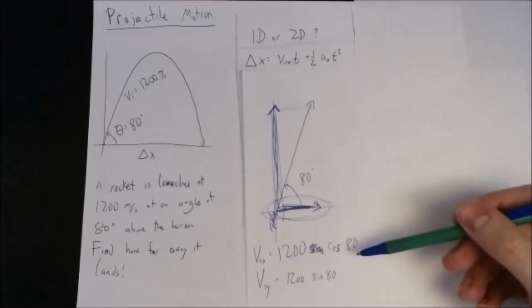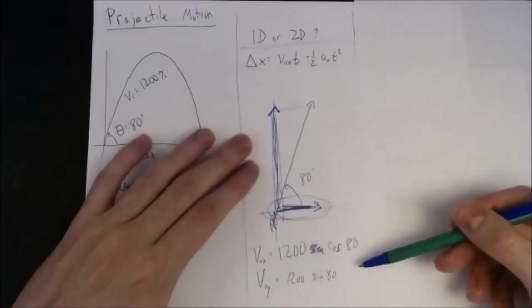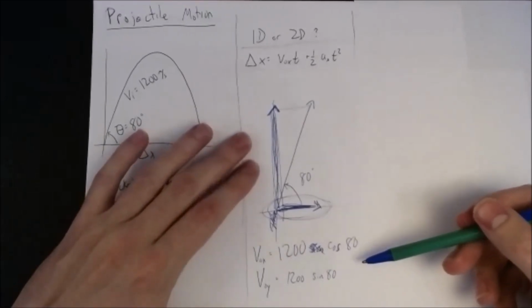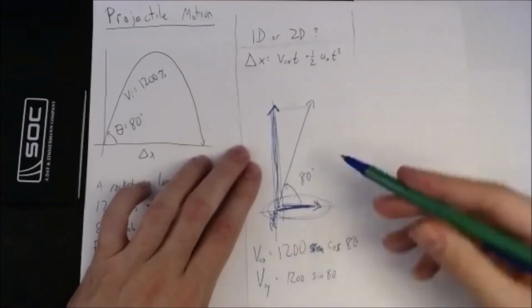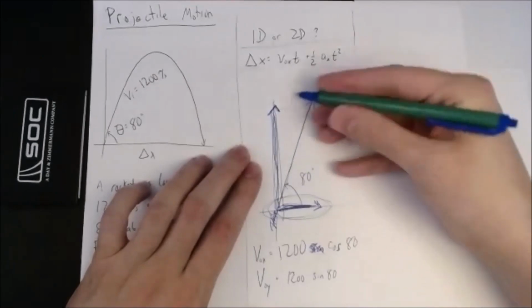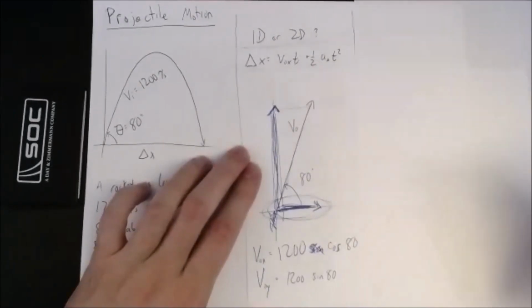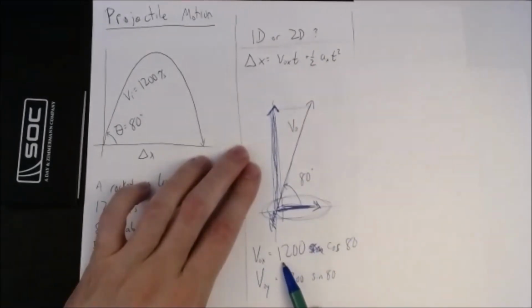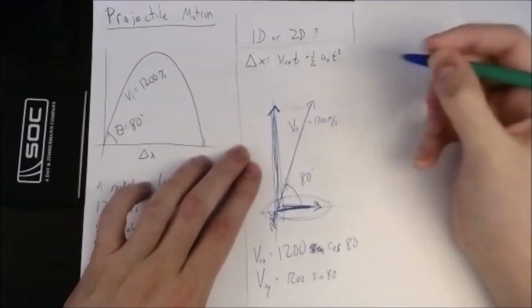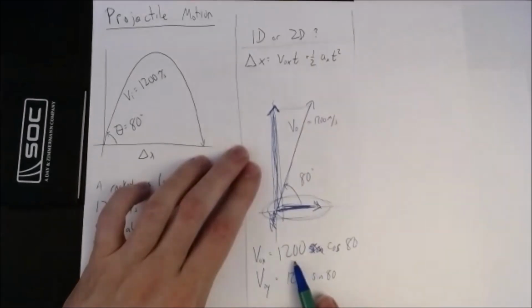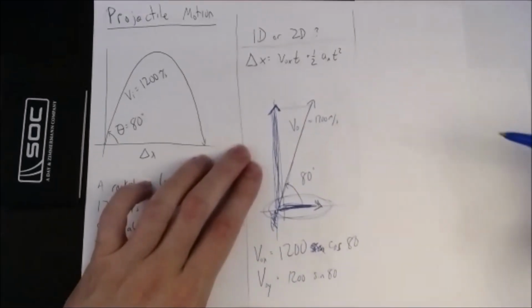This is, of course, very important for getting this kind of question correct. V naught x is going to be the x component of this vector v. This is my initial velocity, and so the initial velocity is equal to 1200 meters per second. So the x component is 1200 times the cosine of 80, and the y component is 1200 times the sine of 80.